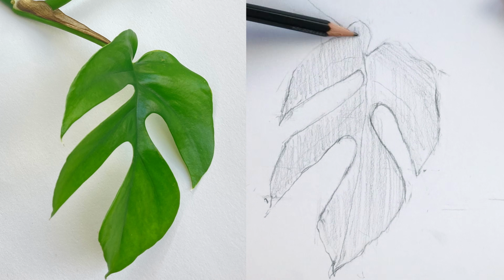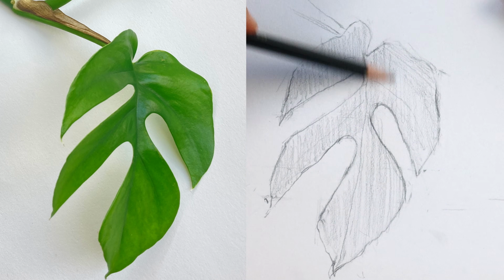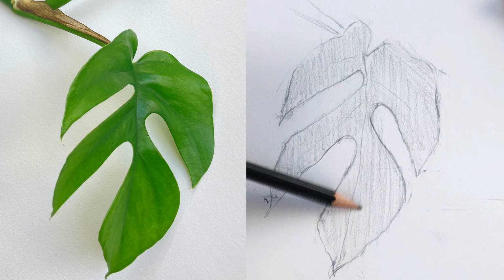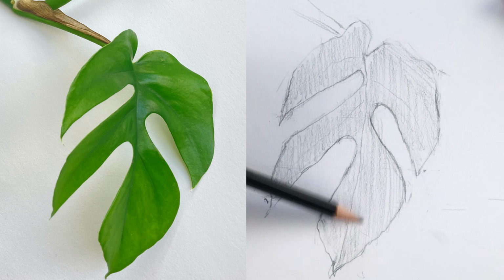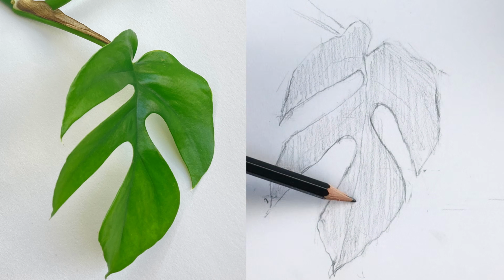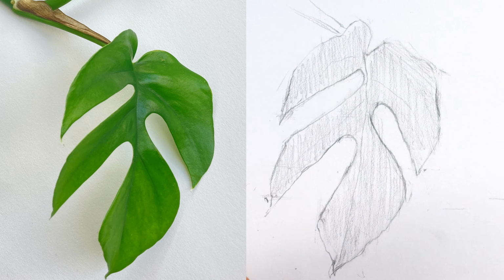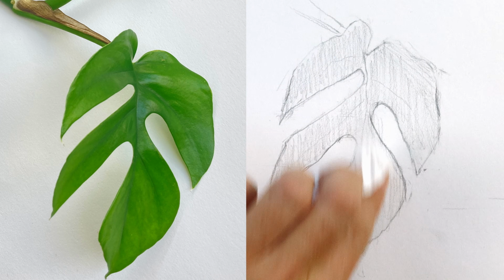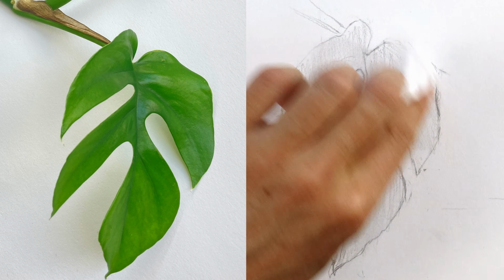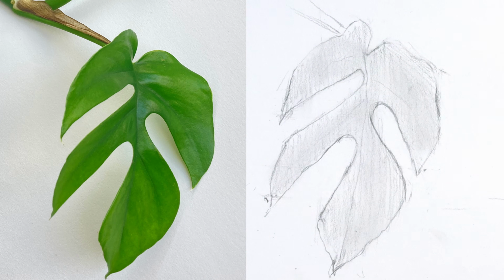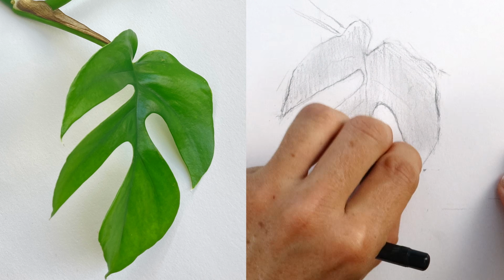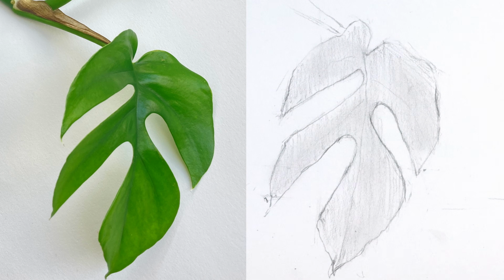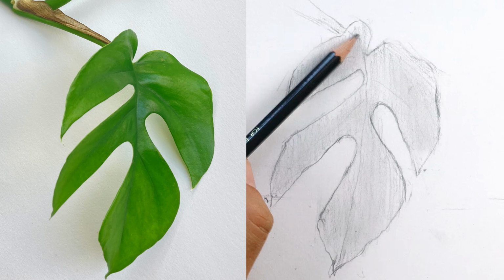But we're just giving a little bit of shading, create a little bit of form with the values. So there's the middle value. Now if you have some tissue, you could just give that a little bit of a smudge, not too much, just a sketch. You don't need to do that. Actually, let's bring a little bit of shading along here too.